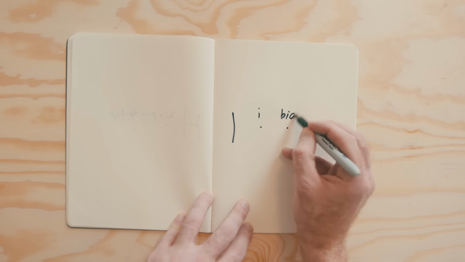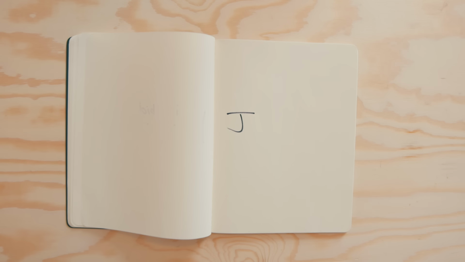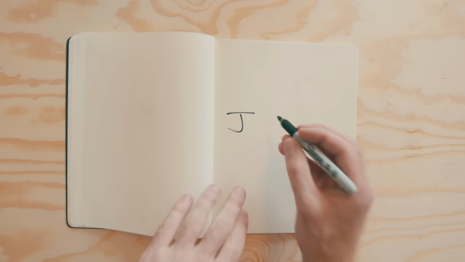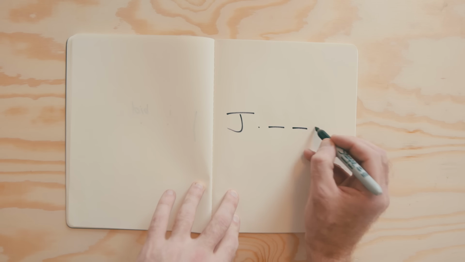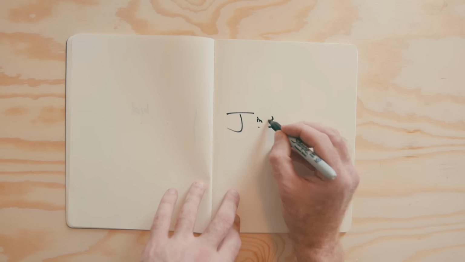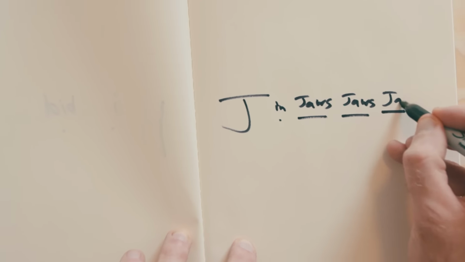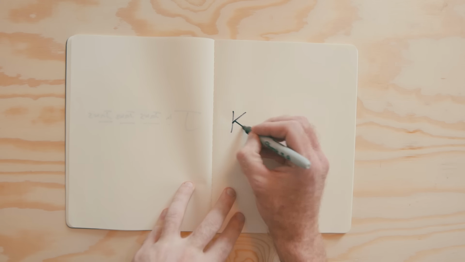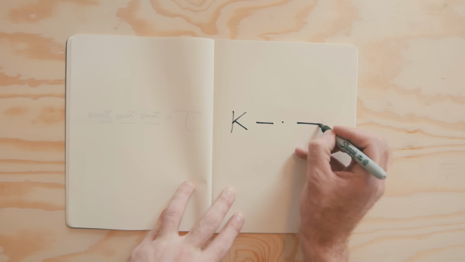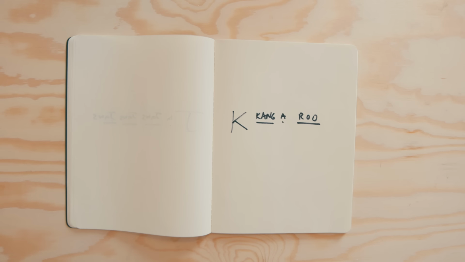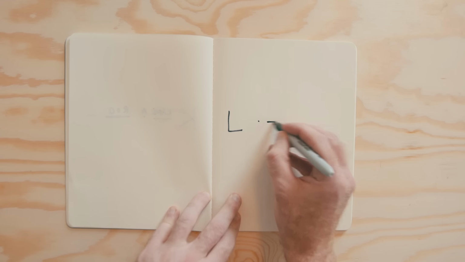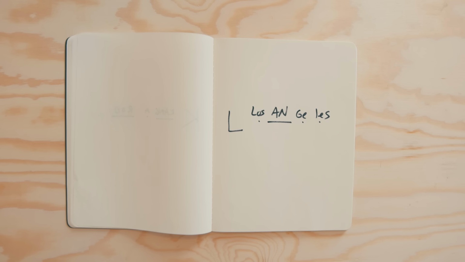Okay, J, I'm gonna think of the Jaws movie, and the phrase is in Jaws, Jaws, Jaws. So it's a dot, dash, dash, dash. Okay, K is a good one. Kangaroo. L is Los Angeles.